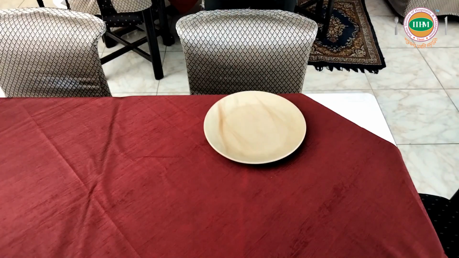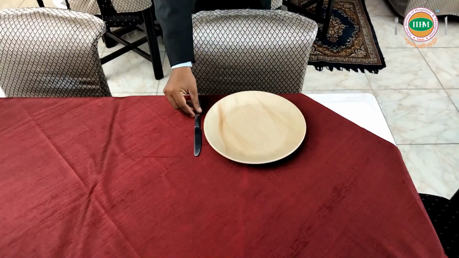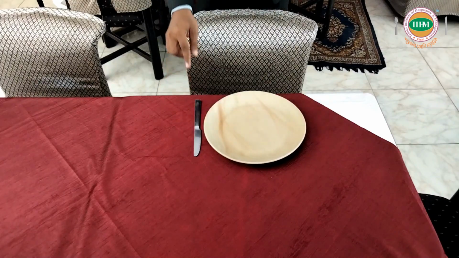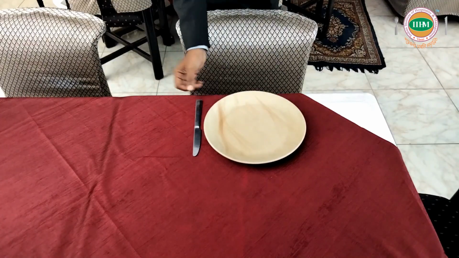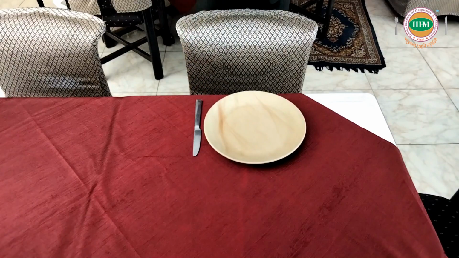Once the plate is placed, the next thing is the placement of the AP knife. AP stands for all-purpose knife. We will place it right next to the plate, on the right hand side of the plate. The edge of the knife has to face towards the left hand side, and the knife should be at least half an inch away from the edge of the table.